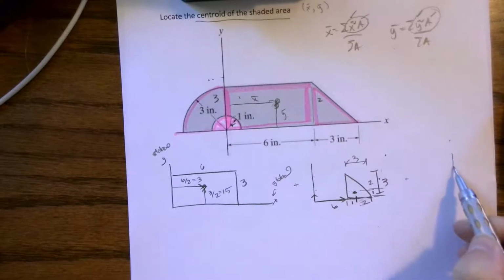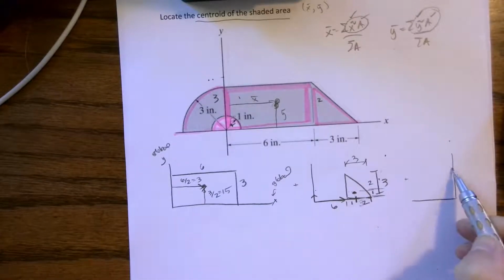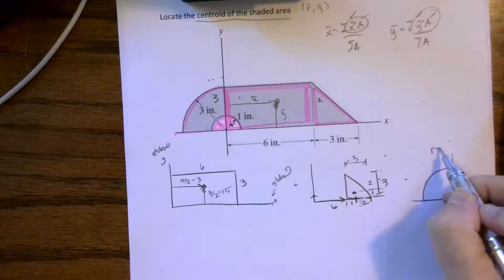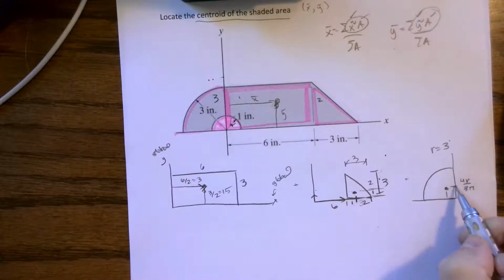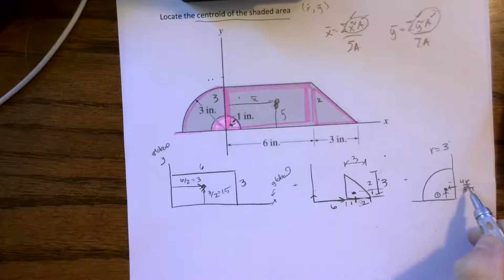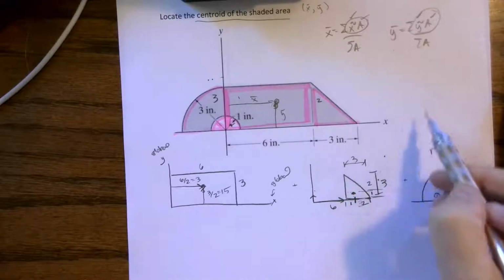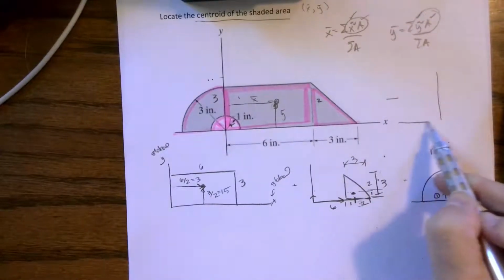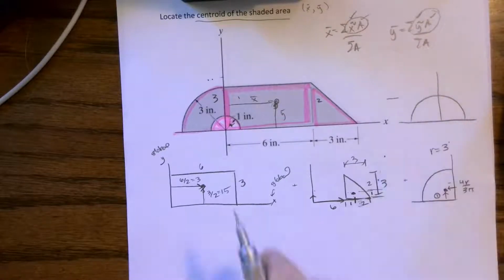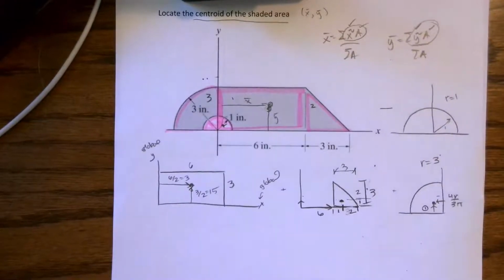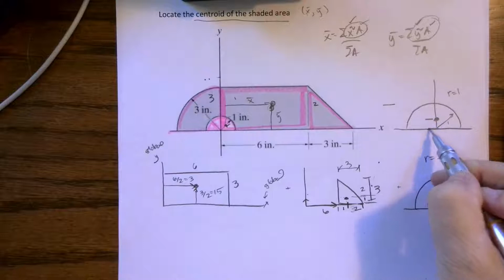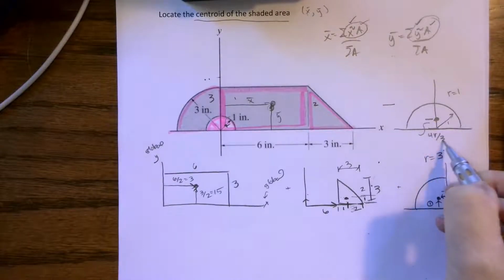Plus, now we're going to go to the left side. I have a quarter circle. I have my radius equals 3. I know that my centroid is 4r over 3 pi. And when I look in this direction, it's going to be a negative. And when I go up, it's going to be positive. And that's going to be our equation. And then we're going to say minus, and we have this half circle that's centered on the global Y. It has a radius of 1, so a radius of 1 inch. And I also know that the centroid is up 4r over 3 pi.